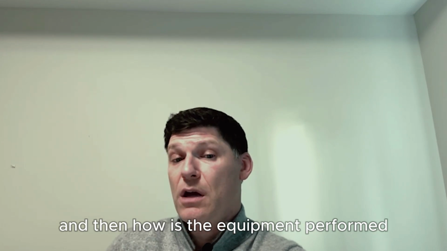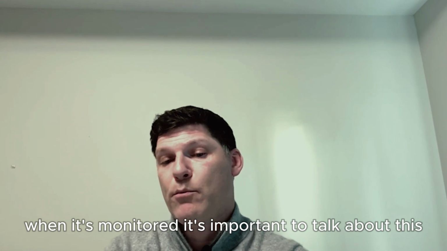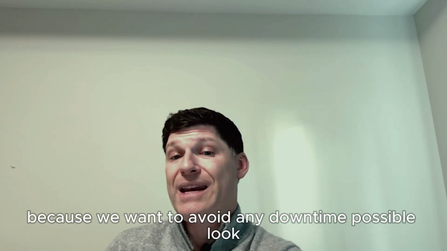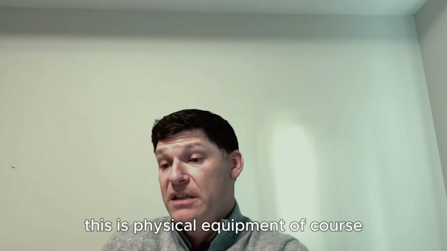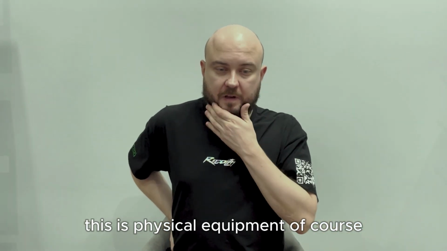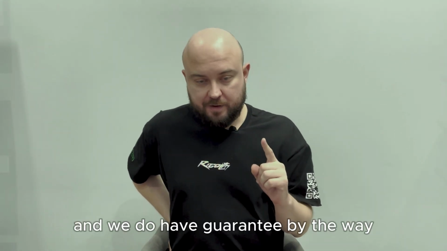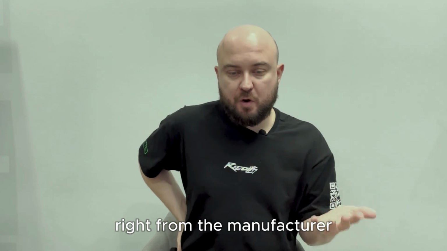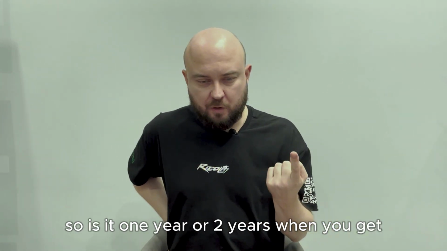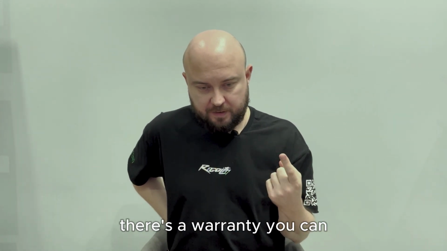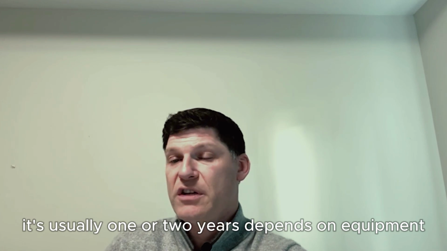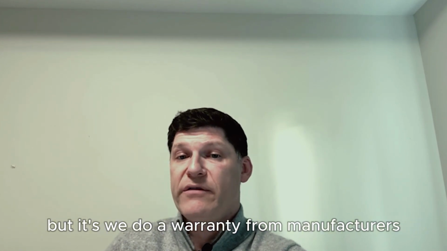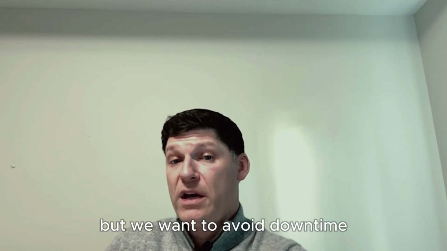And how does the equipment perform when it's monitored? It's important to talk about this because we want to avoid any downtime possible. Look, this is physical equipment, so of course we will have some downtime. And we do have a guarantee from the manufacturer, right? Is it 1 year or 2 years? 1 year. Yes, there's a warranty. It's usually 1 or 2 years. It depends on the equipment, but we do have a warranty from the manufacturers. But we want to avoid downtime.